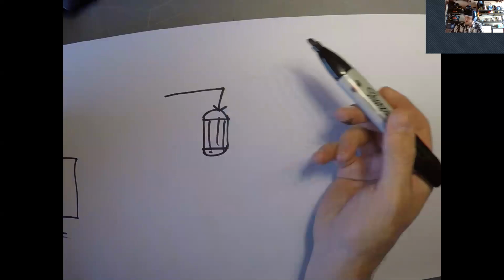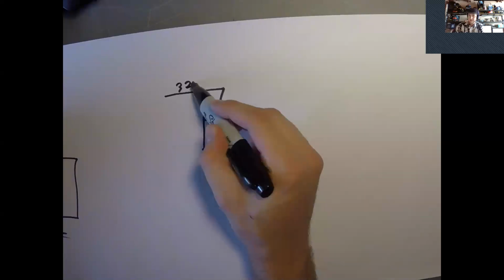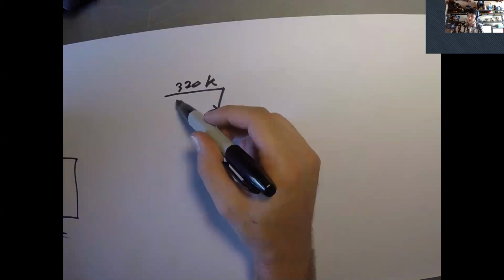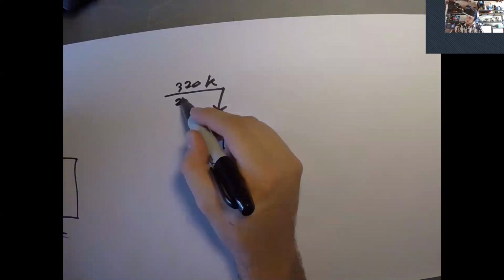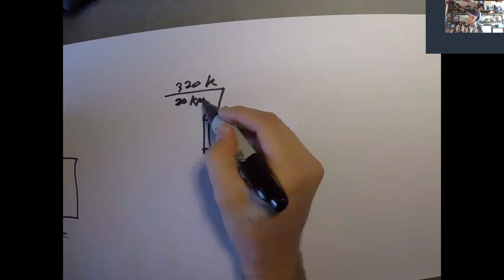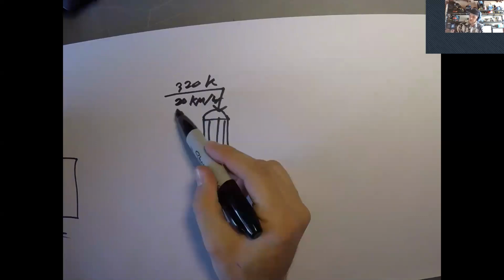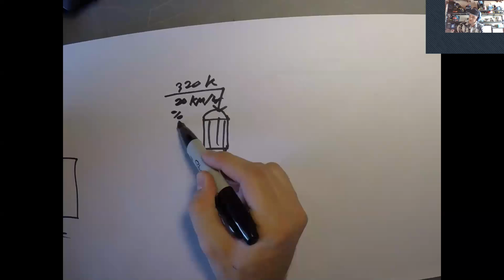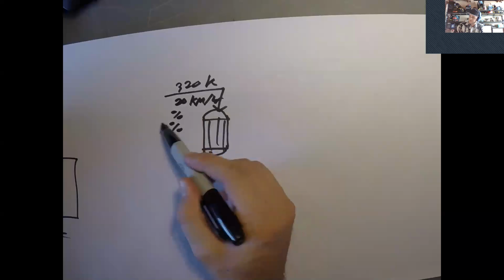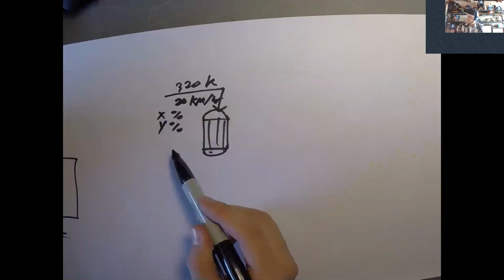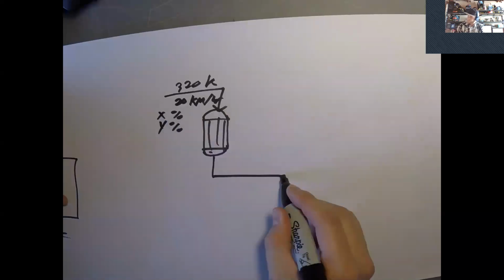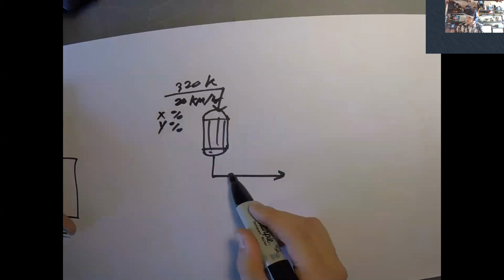You might say it's at like 320 Kelvin, and then you'd have 20 kilomoles per hour, and then you'd have a percent composition of your components going in, and then same thing coming out. And you might have a different temperature.